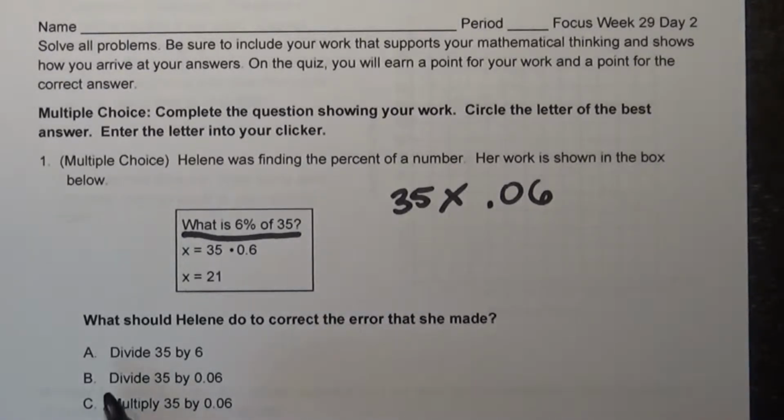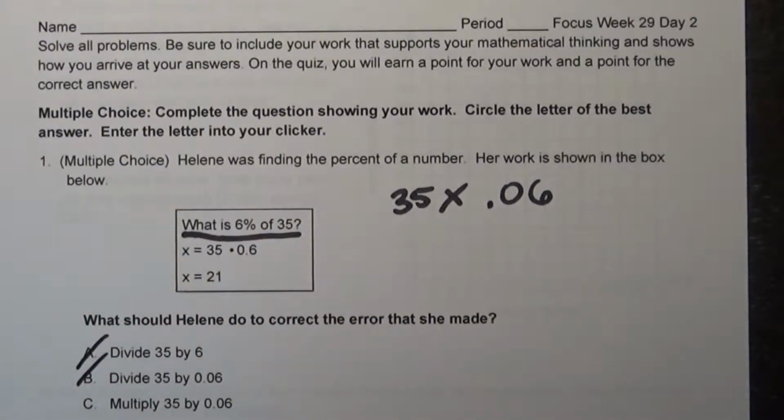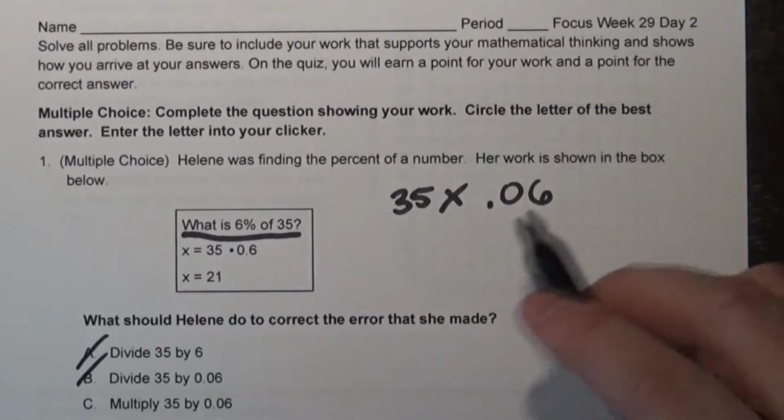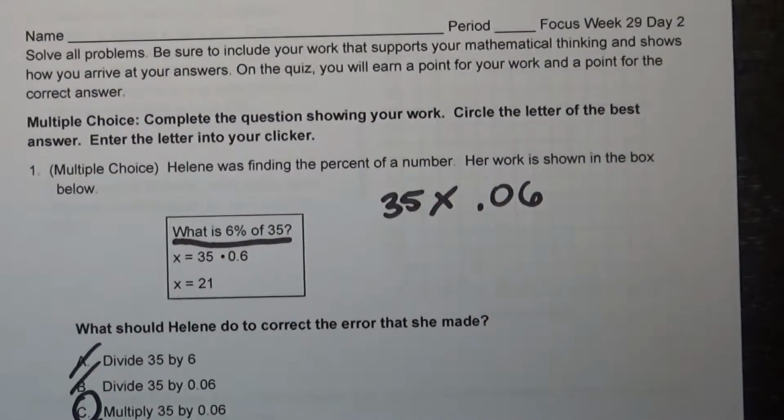So looking at my options, both A and B say divide. And I know I do want to multiply, so I know both A and B are wrong. And then C and D, one says multiply 35 by 6/100. One says multiply 35 by 6. Well, I did the work up here and I know that it's got to be letter C. So my answer there, pretty easy, pretty clear.